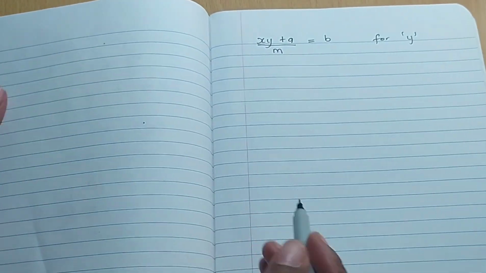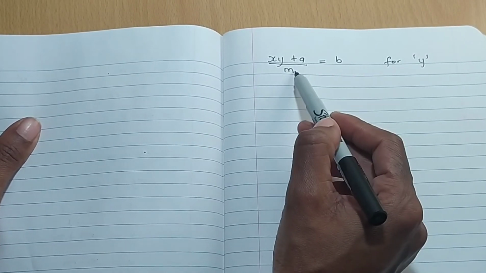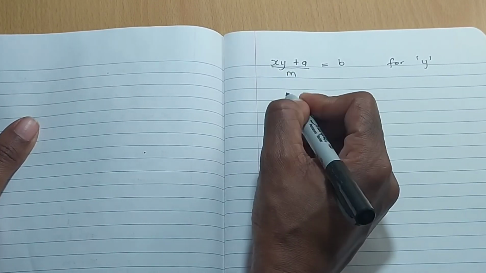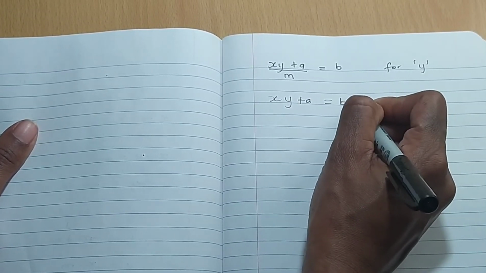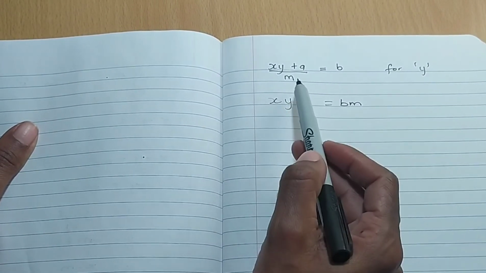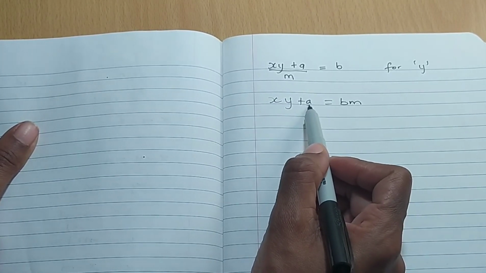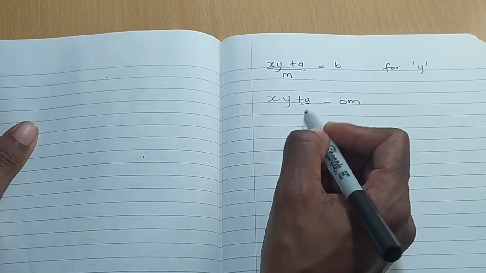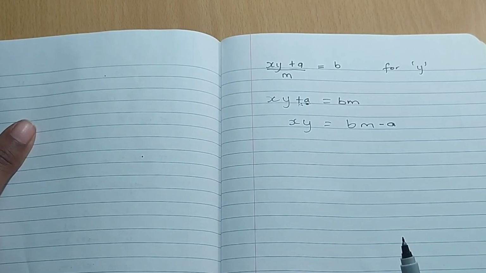We get rid of the m. Which operation is m doing? Divide, right? So you take it to this side, it will multiply, the opposite operation. xy plus a is equal to bm. Why bm? It is now multiplying. It was dividing here, come over, multiplying. So now we get rid of the plus a. It is adding, so you bring it over. It is going to do the opposite operation, which is subtract.